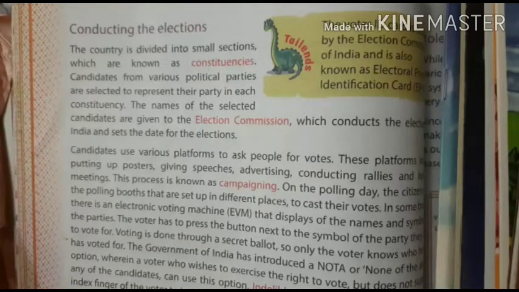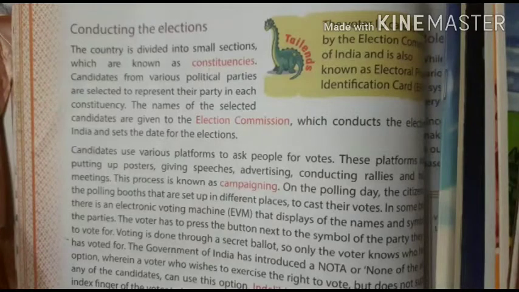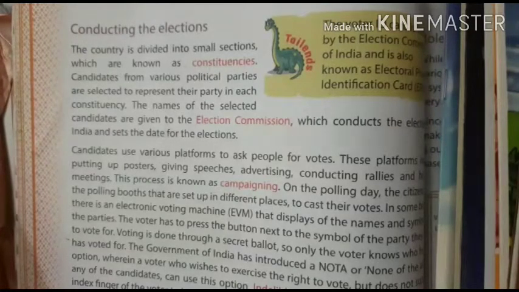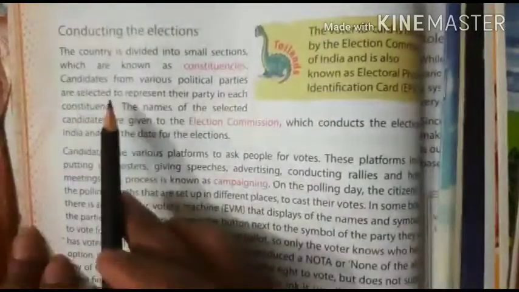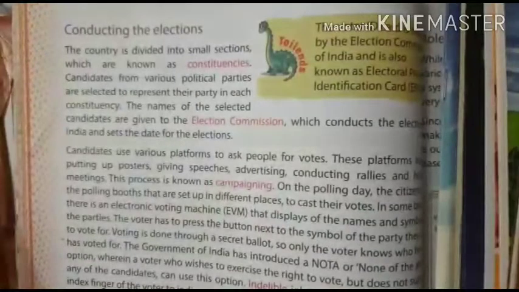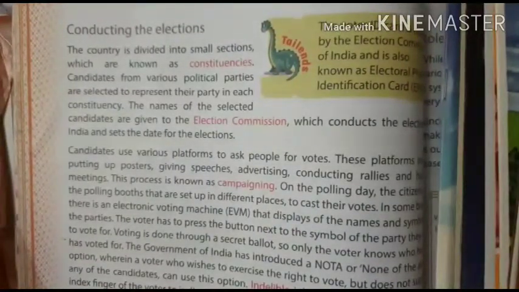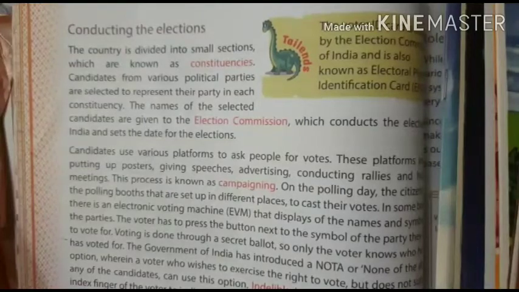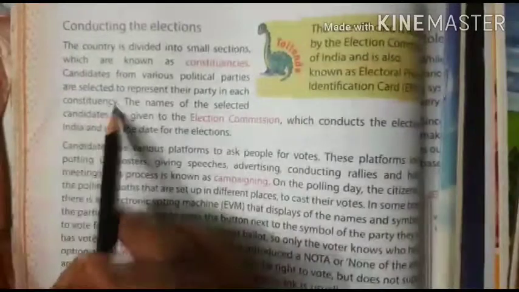So while conducting the elections, the country is divided into small sections, and these small sections are known as constituencies. Candidates from various political parties are selected to represent their party in each constituency.